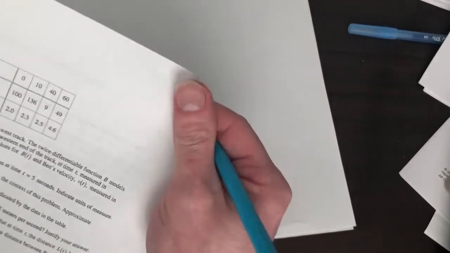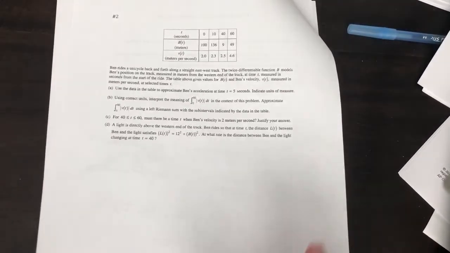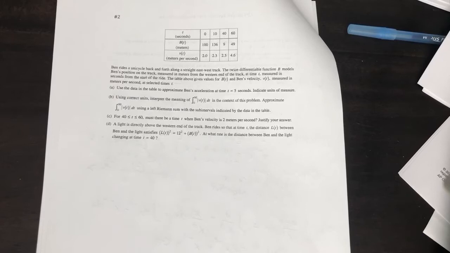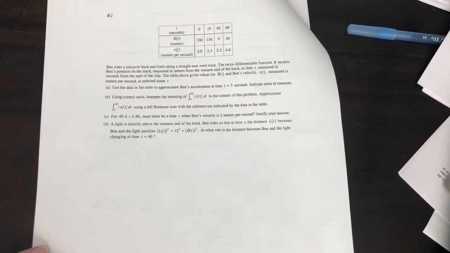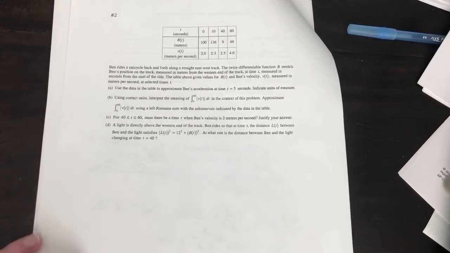Next one. It's a velocity and acceleration question. Okay, so it says Ben rides his unicycle back and forth along a straight east-west track. The function b models Ben's position on the track, and it also models his velocity. Okay, and we're in meters and meters per second.